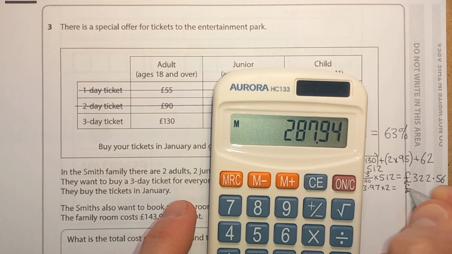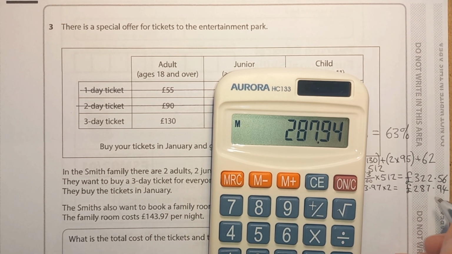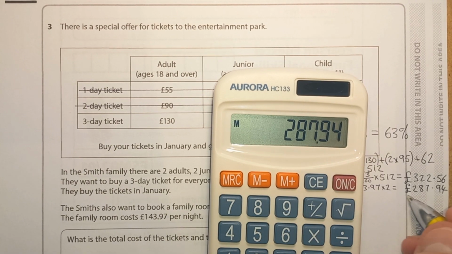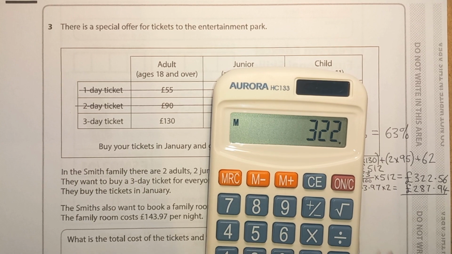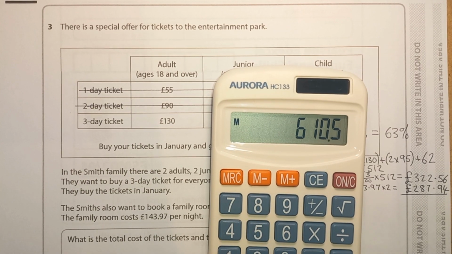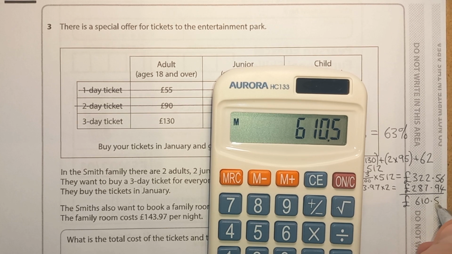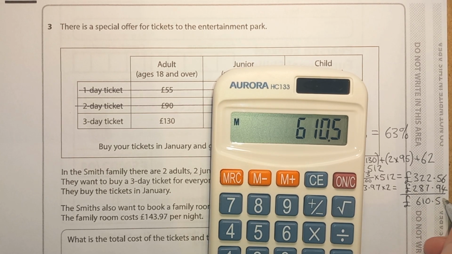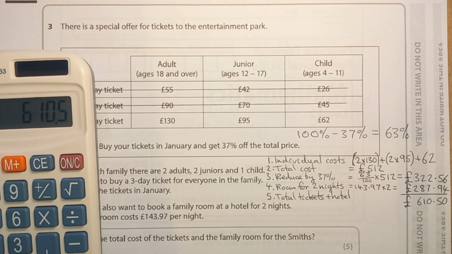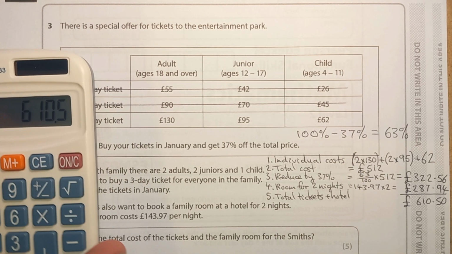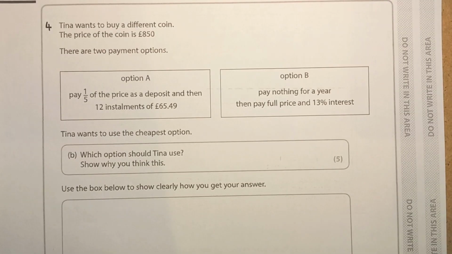And we get 287.94. And so the total price, well, it's going to be those two numbers added together. So 322.56, which gives us £610. Can't leave it just 0.5 because it's money, so we have to put 0.50 or 50p. And there's your 5 marks. Okay.